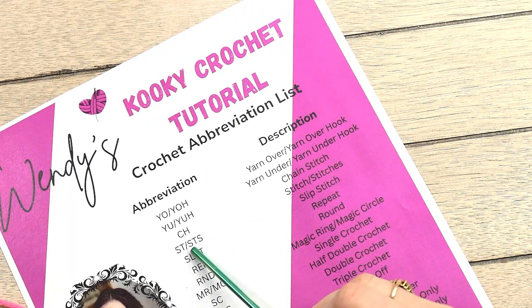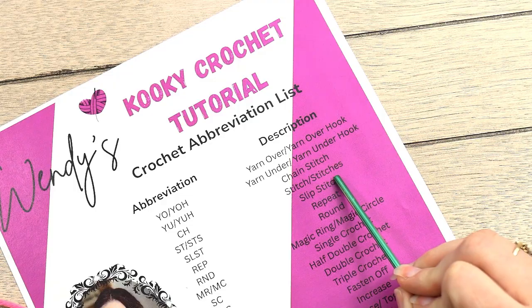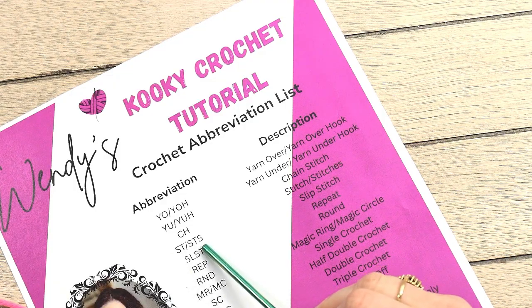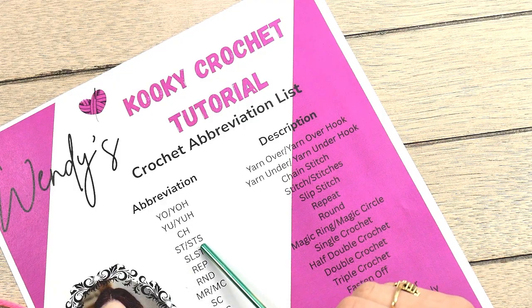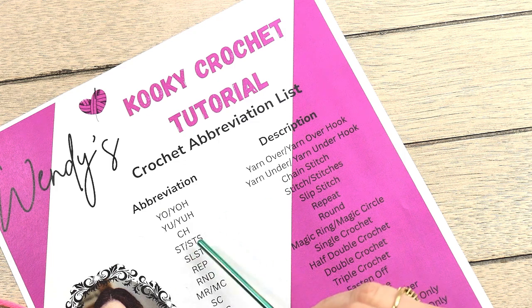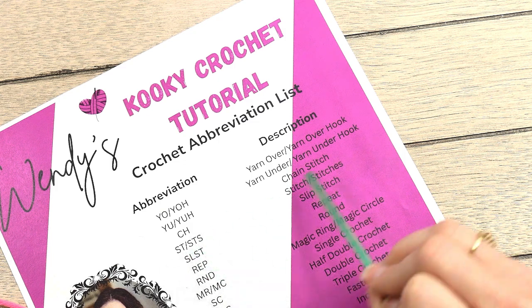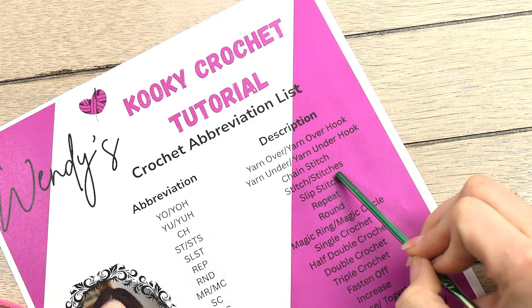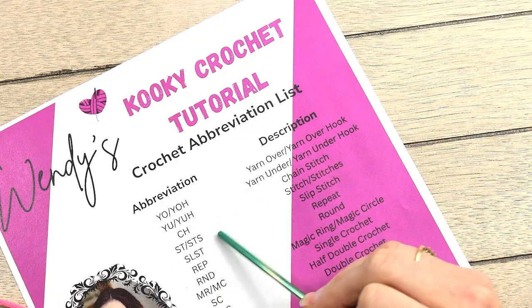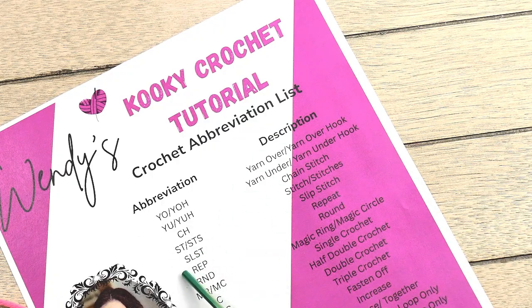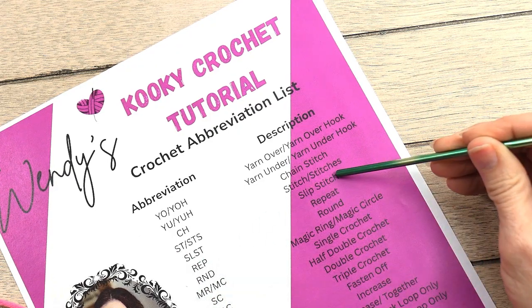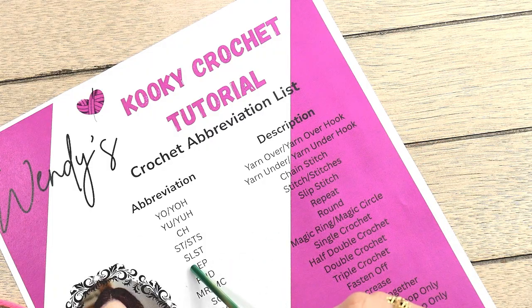ST or STS means stitch or stitches. So if a pattern says single crochet in the next stitch, that would be one stitch, or if it says the next 5 stitches, that would obviously be the next 5 stitches. So STS is stitches. SLST means slip stitch. So if they say slip stitch to the next stitch made, or slip stitch in your final stitch, that's what the SLST means.